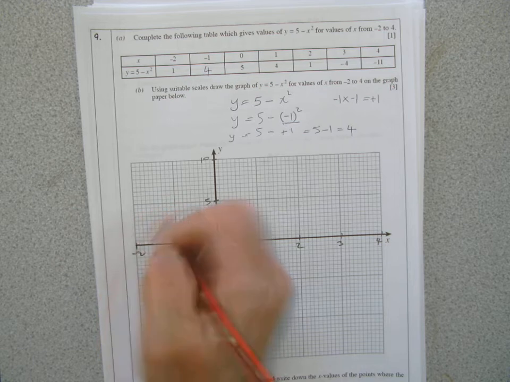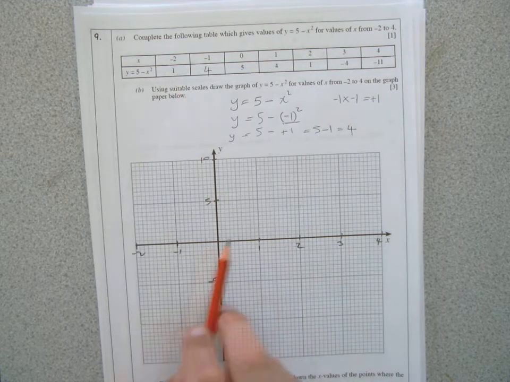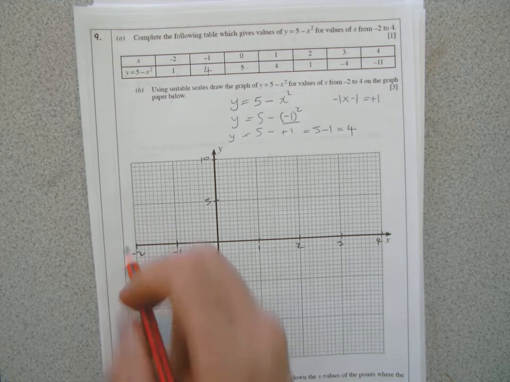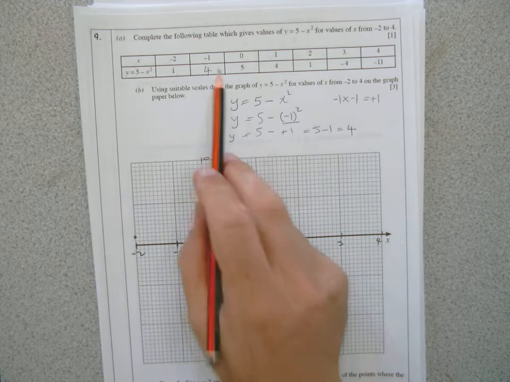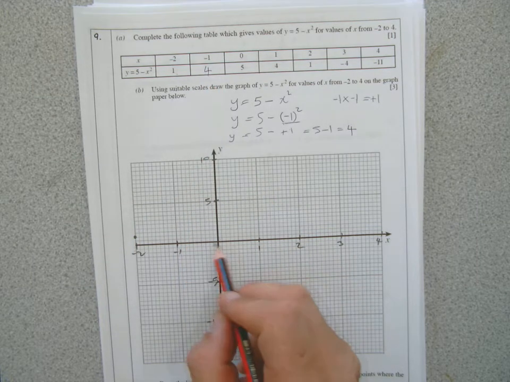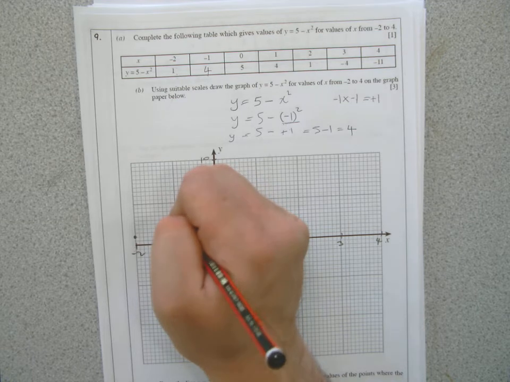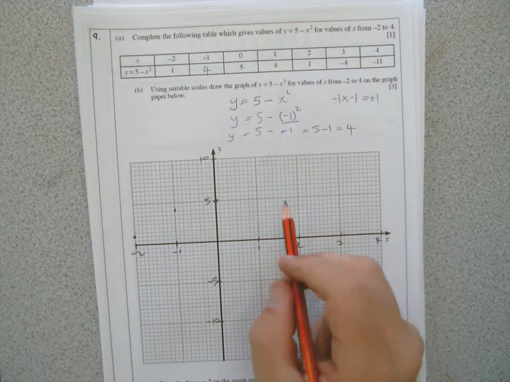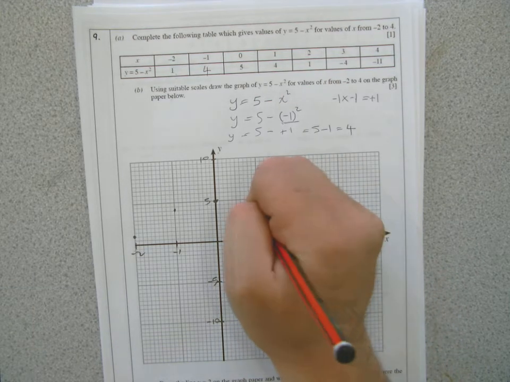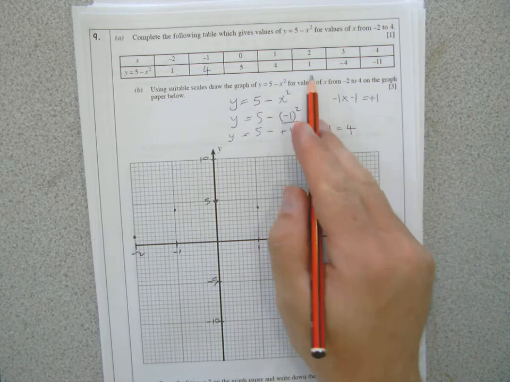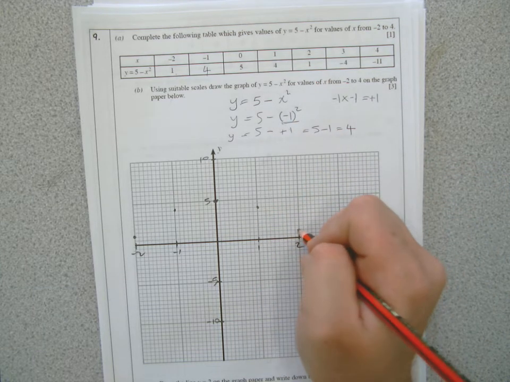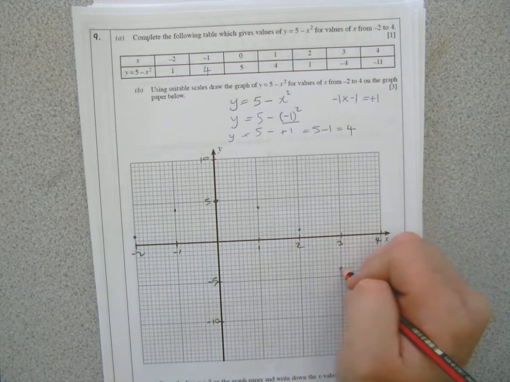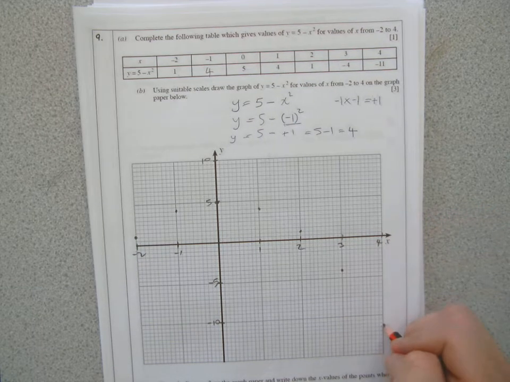Minus 1, minus 2. So when x is minus 2, y is 1. So we go across to minus 2 up to 1, which is here on our scale. When x is minus 1, y is 4. So we go across to minus 1 up to 4, which is here. When x is 0, y is 5, which is here. When x is 1, y is 4, so across to 1 up 4, which is here. When x is 2, y is 1, so across 2 up 1, which is here. When x is 3, y is minus 4, so across 3 down to minus 4, which is here. When x is 4, y is minus 11, which is here.